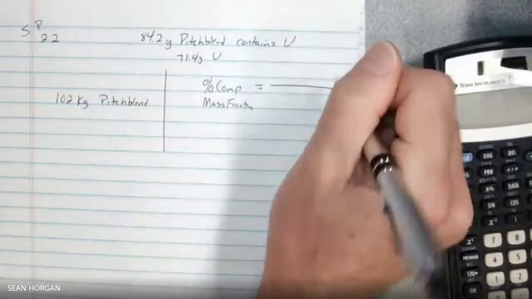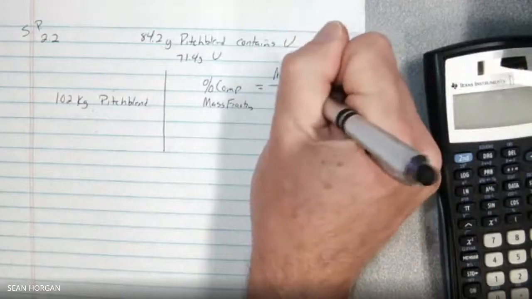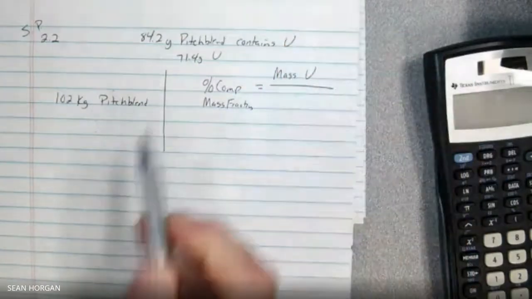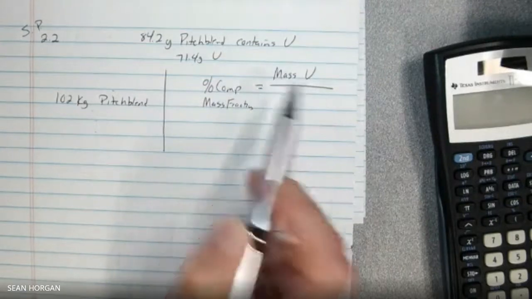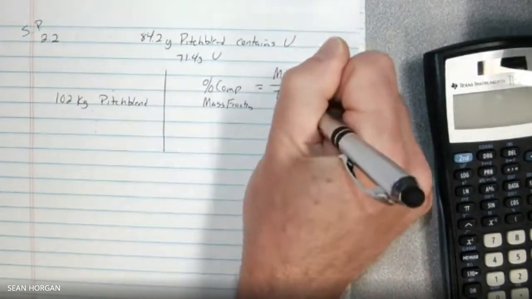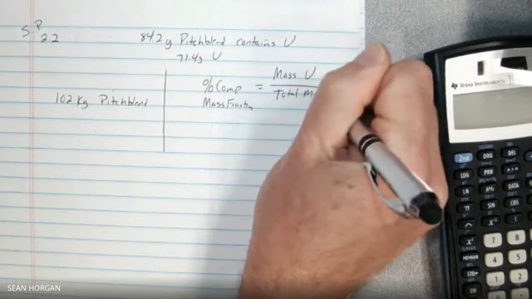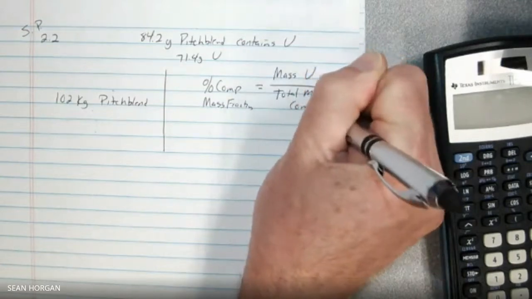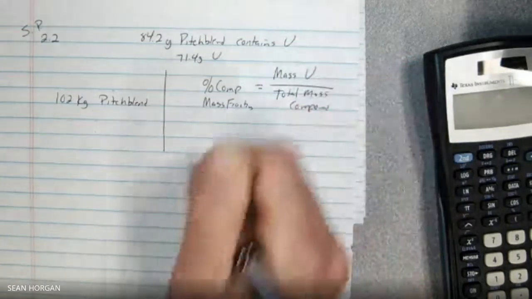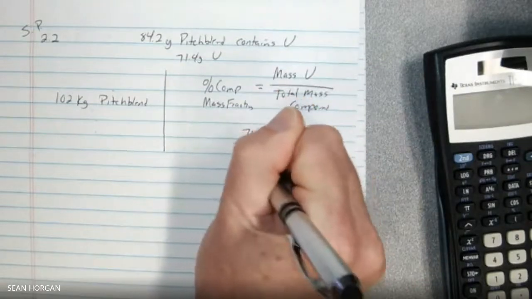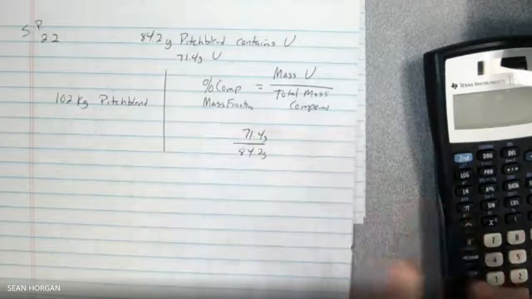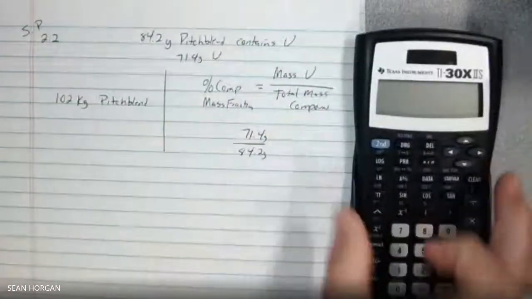So I need, ready, the mass of uranium. Now, if I wanted to find the oxygen in this one, I would just do the mass of oxygen on top, but I just want the uranium. Total mass of the compound on the bottom. Okay, so then we end up with 71.4 grams over 84.2 grams. And we'll do some math right here.